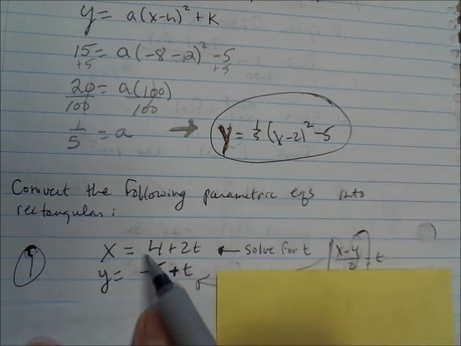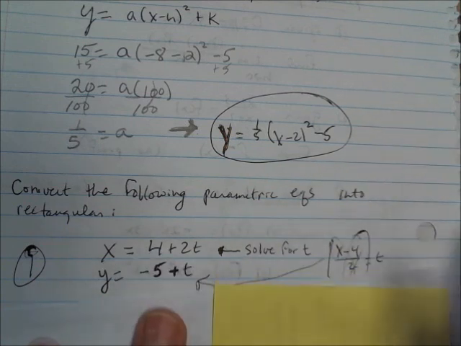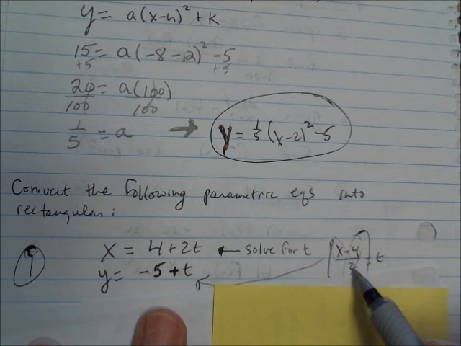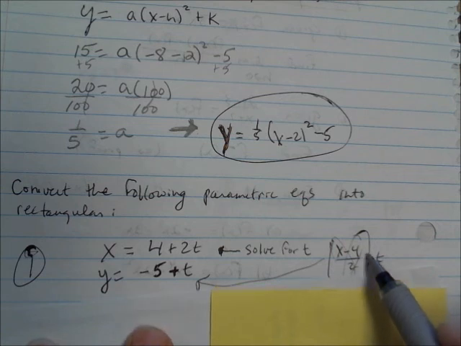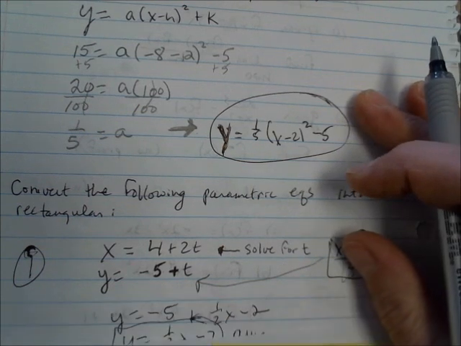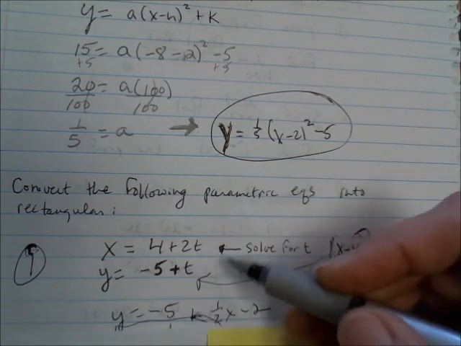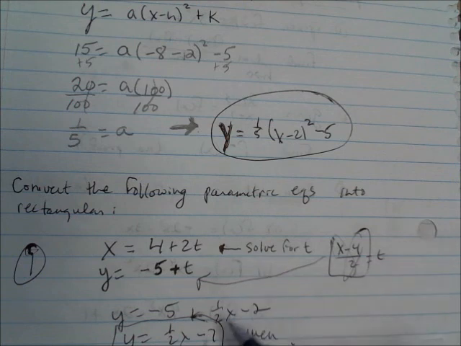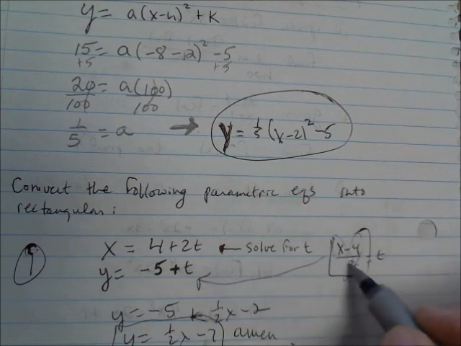So if you solve this for t, you subtract 4 and divide by 2, and you get x minus 4 over 2 is equal to t. And then you substitute x minus 4 over 2 in for that t, and you get y equals negative 5 plus t, and the t would be this.